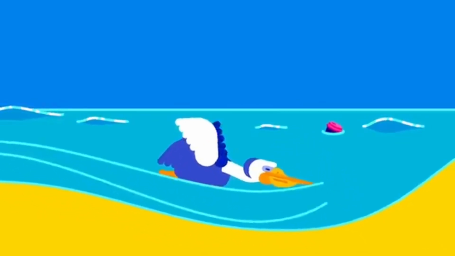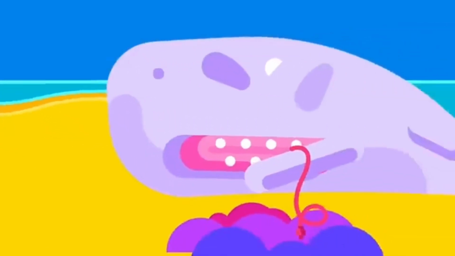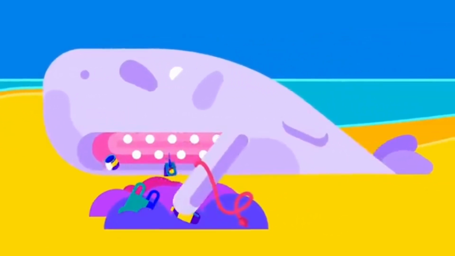That sperm whale washed ashore in Spain. He had eaten 32 kilos of plastic bags, nets, and a drum.